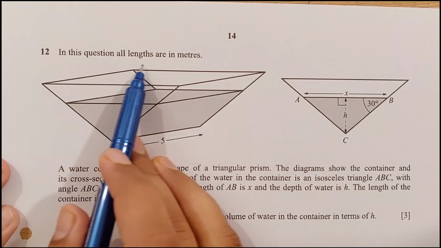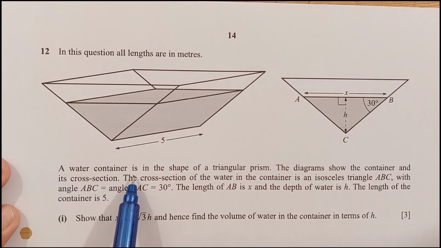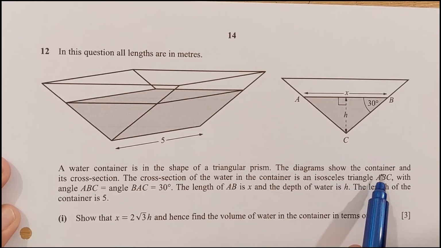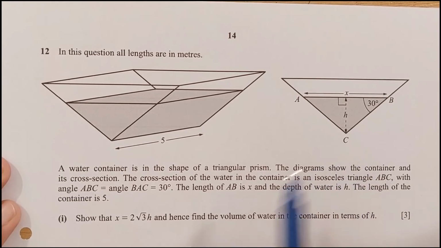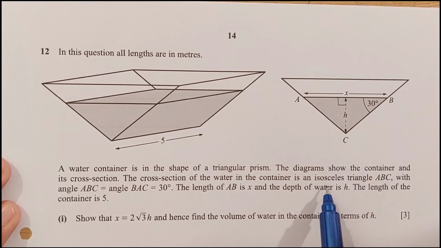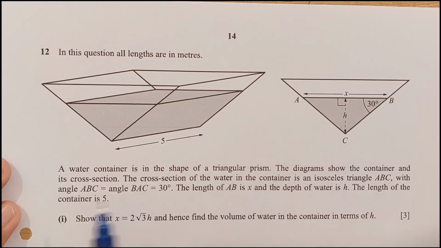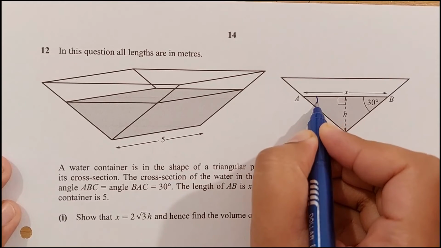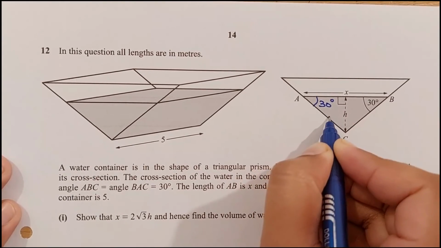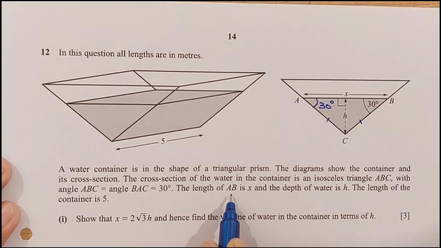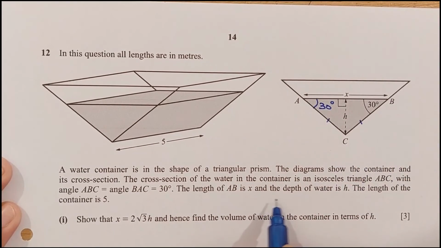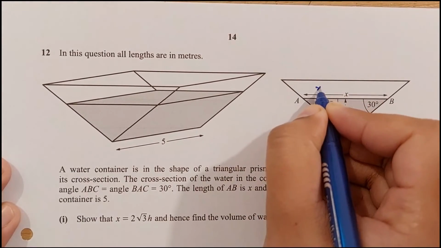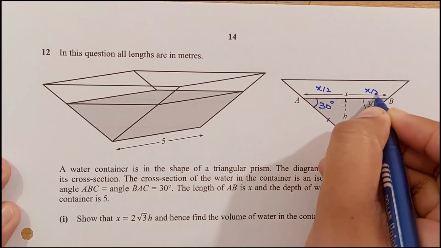Question number 12. In this question, all lengths are in meters. A water container is in the shape of a triangular prism. The diagram shows the container and its cross-section. The cross-section of water in the container is an isosceles triangle ABC with angle ABC and angle BAC being 30 degrees. This angle is also 30 degrees, and the two sides are the same. The length of AB is x. The depth of the water is h. Okay, so this is x by 2 and this is x by 2, half.